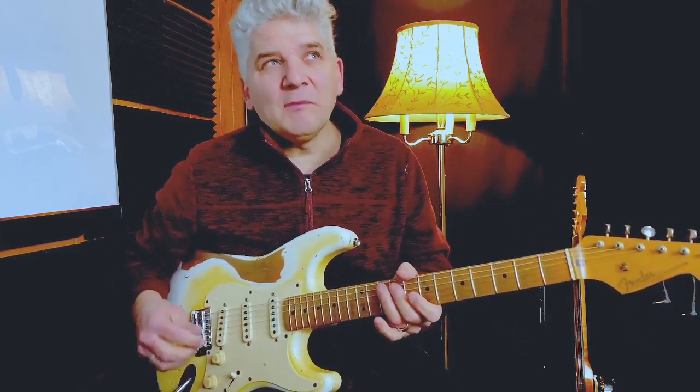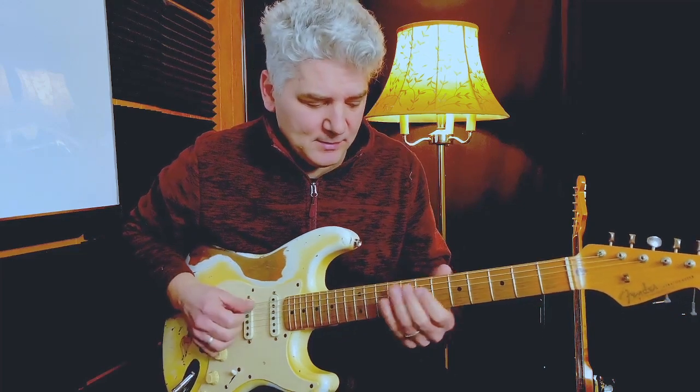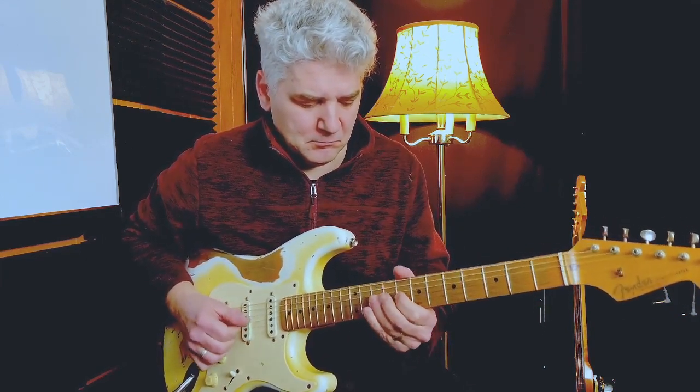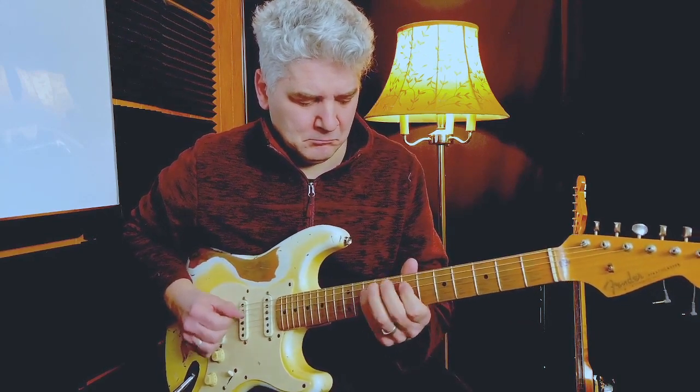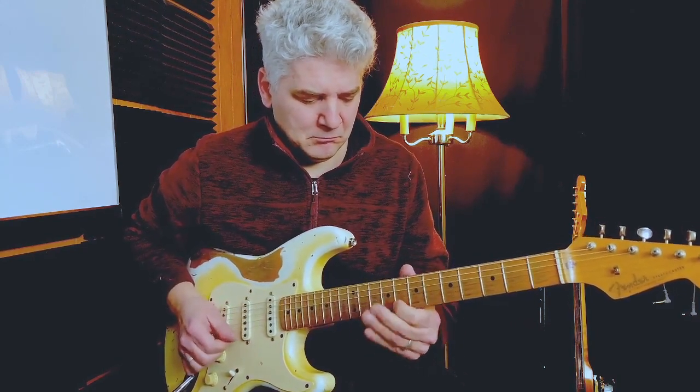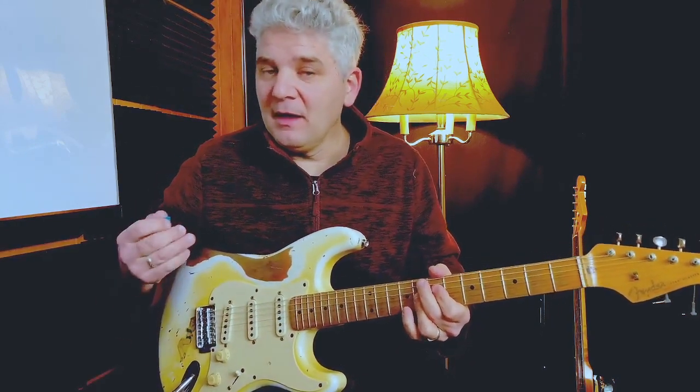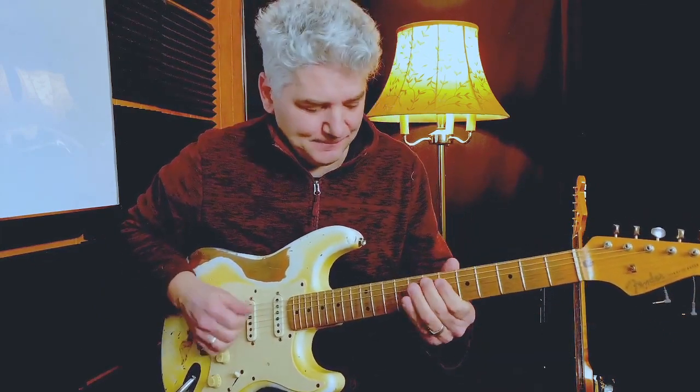So it's a more jazzy approach, but it's a dominant arpeggio over the dominant chord. Over my F chord. F arpeggio 7th over F7 or F9.